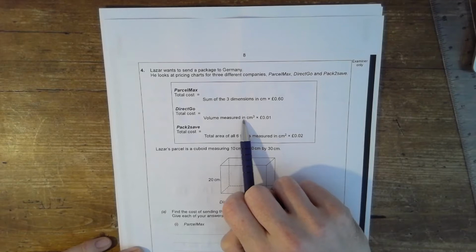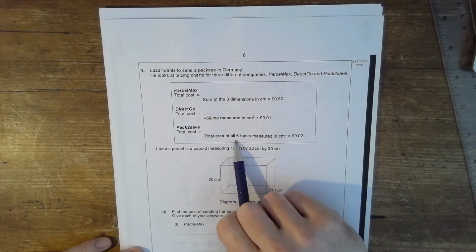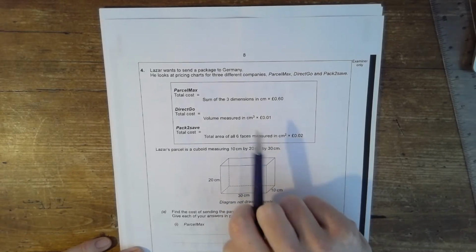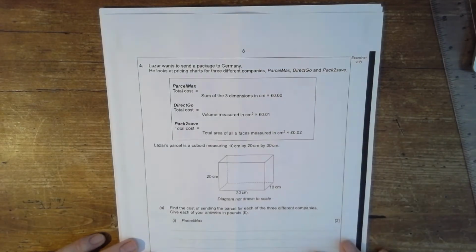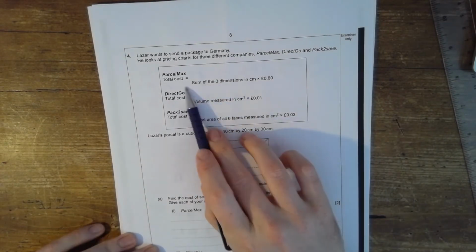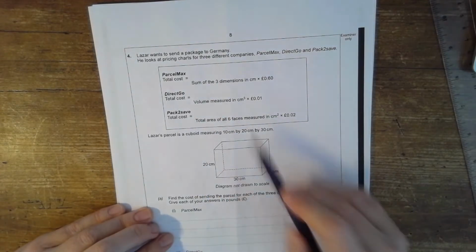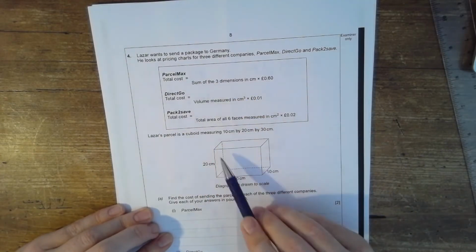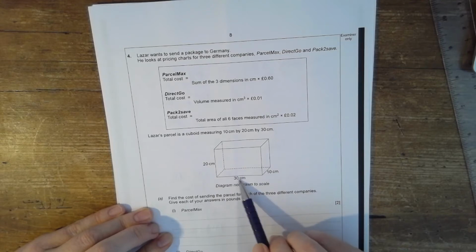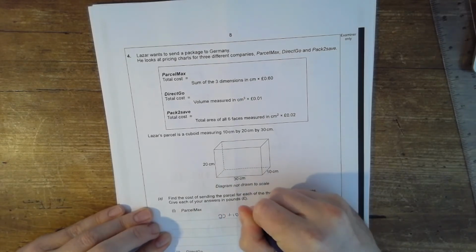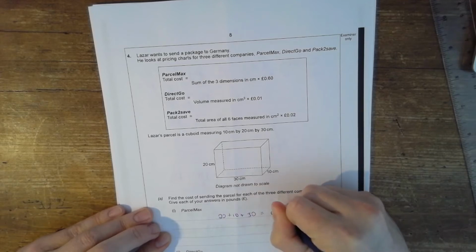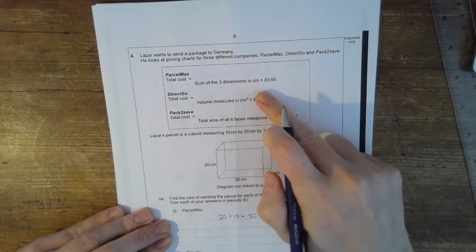The volume measured in centimetres cubed. The total area of the 6 faces measured in centimetres cubed. So we need to go and work out the volume and the surface area of that, okay? So let's just do the Parcel Max first, because it's in order, and it's the easiest one to start off with. The sum of all 3, so 20 add 30 add 10. So 20 add 10 add 30 in any order would be equal to 60 centimetres. That's the sum of all the 3 dimensions.